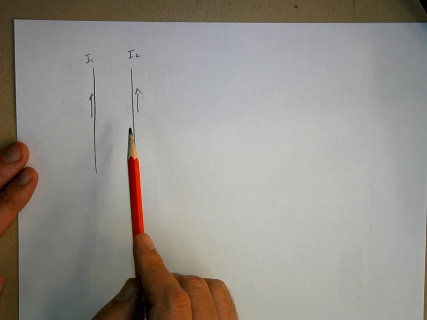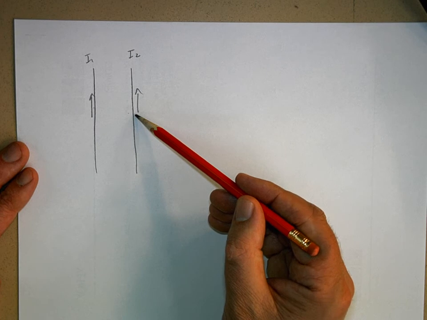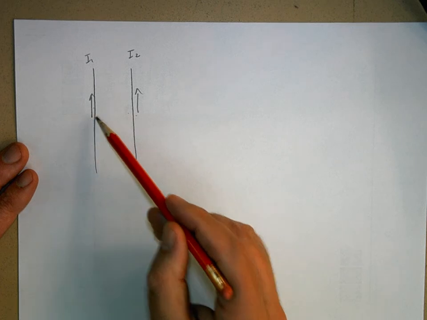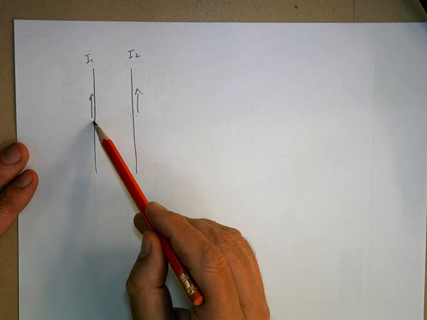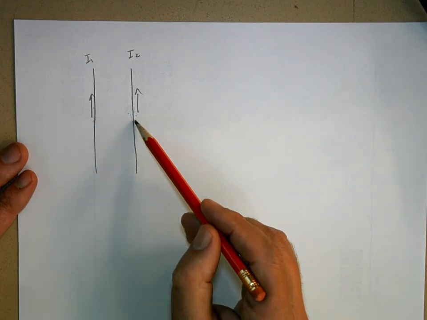But wires in a magnetic field feel a force. So this wire creates a magnetic field that applies a force to this wire. The magnetic field of wire 1 applies a force to wire 2. But wire 2 does the same thing.